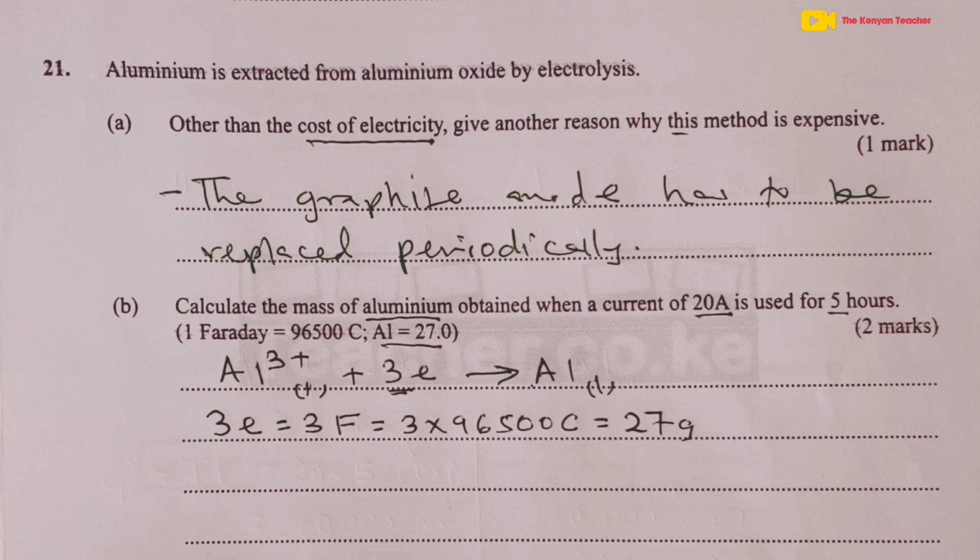From here, after interpreting the equation, we would go back to our question and look at how much quantity of electricity were we given. So Q is given by current in amperes multiplied by time. Current is 20 amperes.